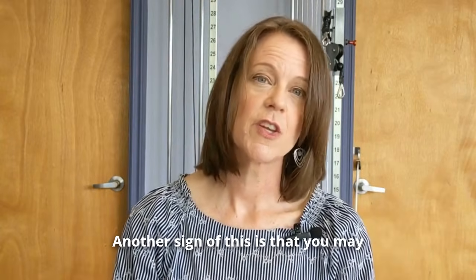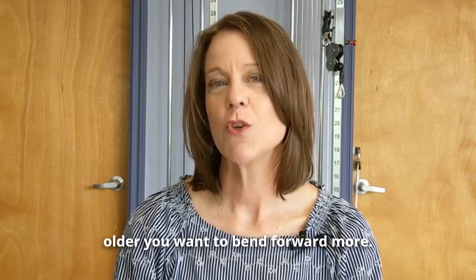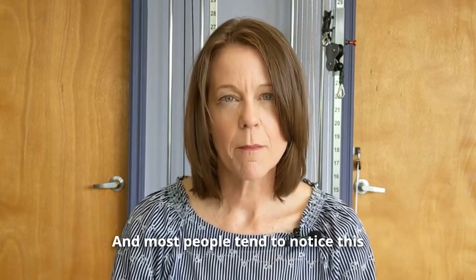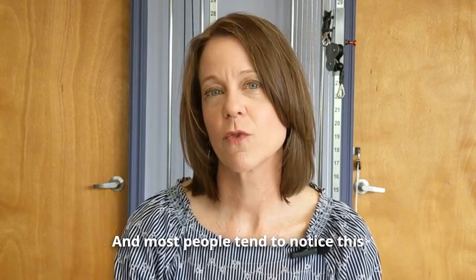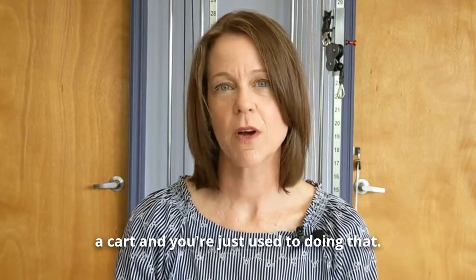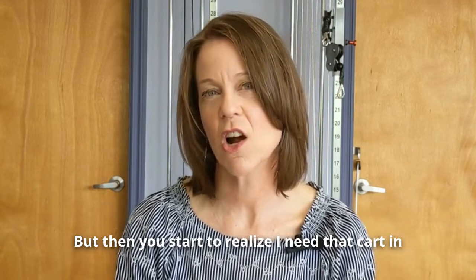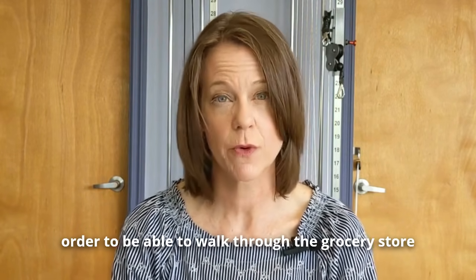Another sign of this is that as you get a little bit older, you want to bend forward more. Most people tend to notice this when they go grocery shopping. You may grab a cart and you're just used to doing that, but then you start to realize, I need that cart in order to be able to walk through the grocery store.